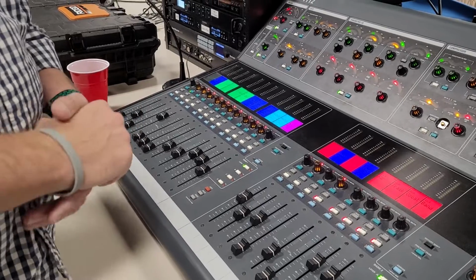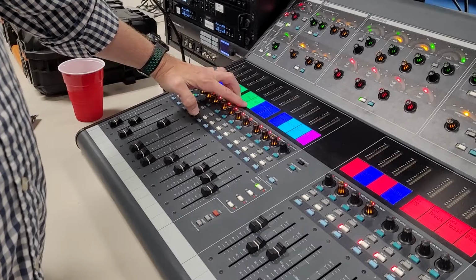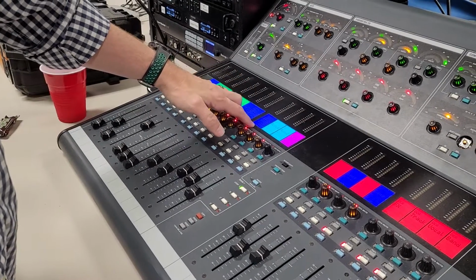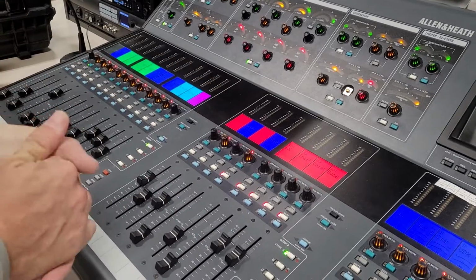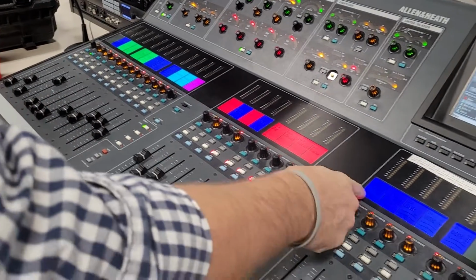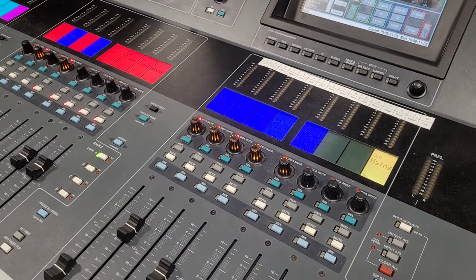Color coordination will kind of help you get there quick. Greens are typically tracks, blues are instruments, reds are typically groups. Looks like they've got some blue vocals. If it were me, I would change that, but I'm not picky.